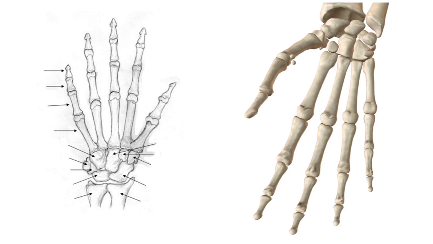Class, we are going to talk about the bones of the hand today. I gave you a handout. It has a drawn image on one side and an image that I took straight from BioDigital on the other. So you can take some notes with me, color code, whatever you want to do with your handout today.